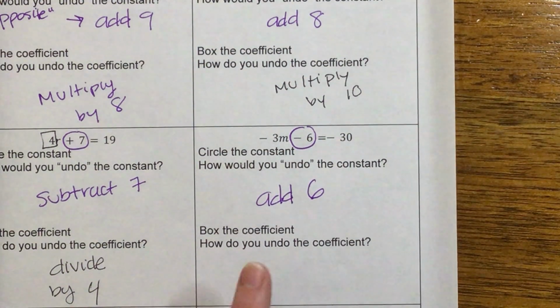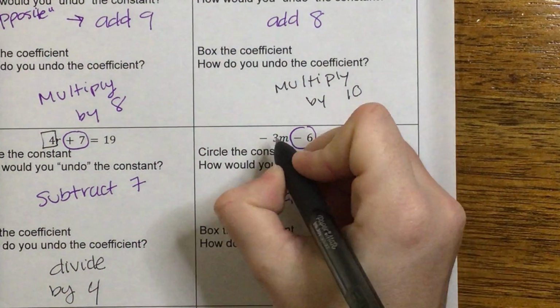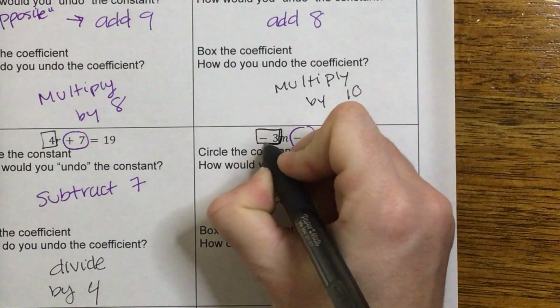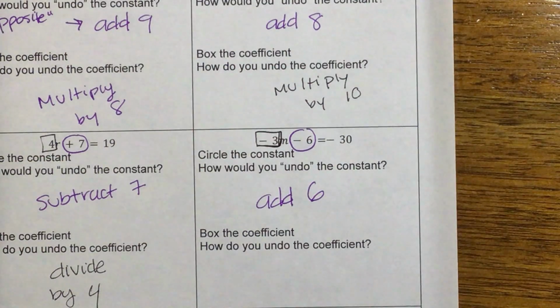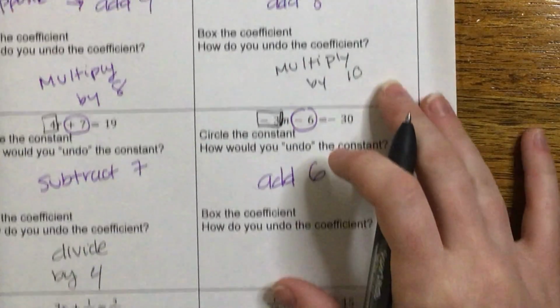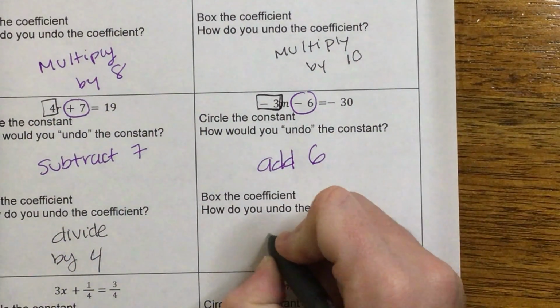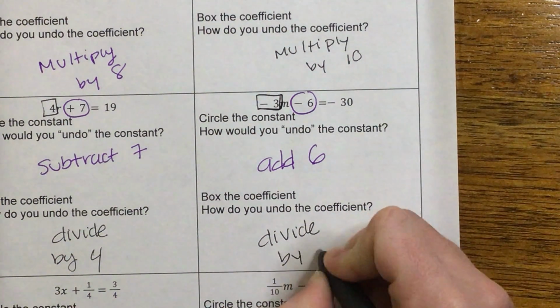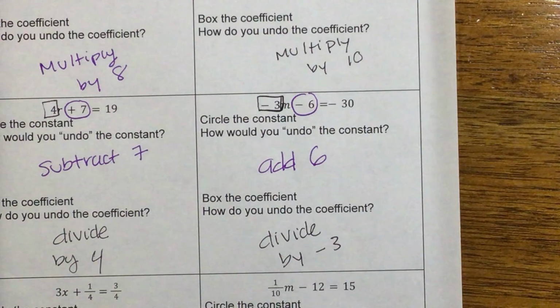Then box the coefficient. That's the number that's multiplying my variable. Don't forget the minus. So that's negative 3 times m. To undo multiplying, I would divide by negative 3. So that whole entire number in front, I have to divide by that whole thing that I boxed.